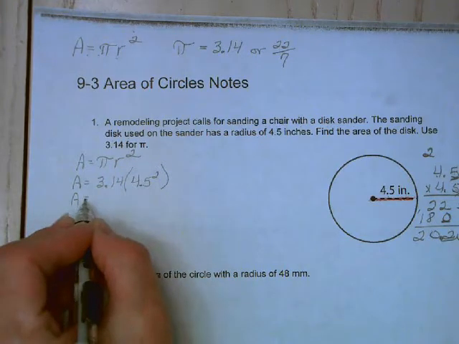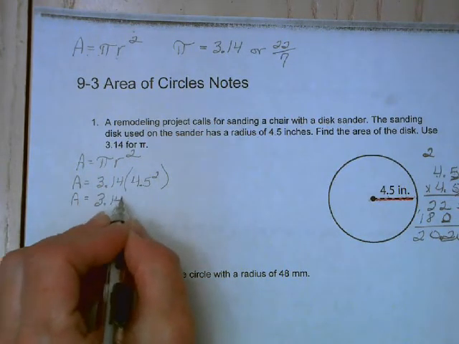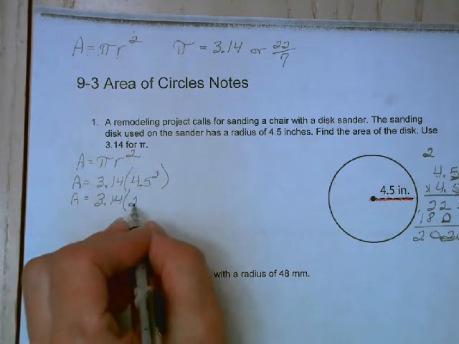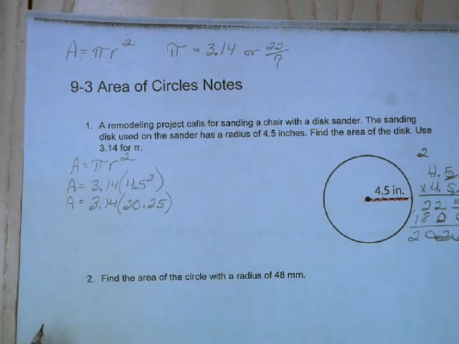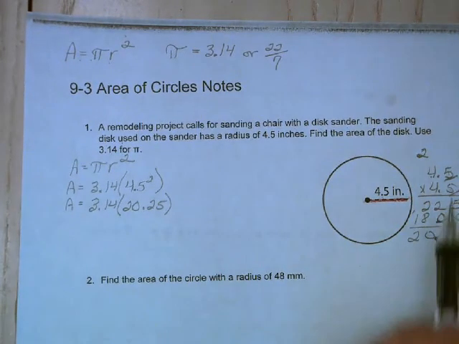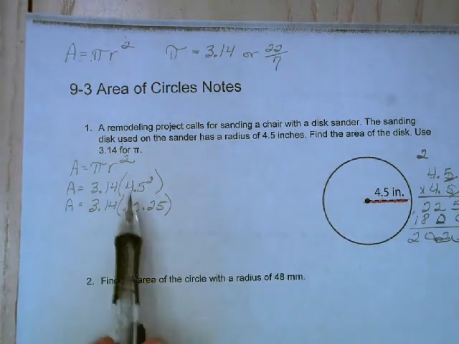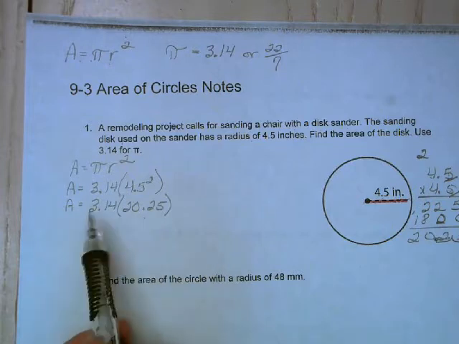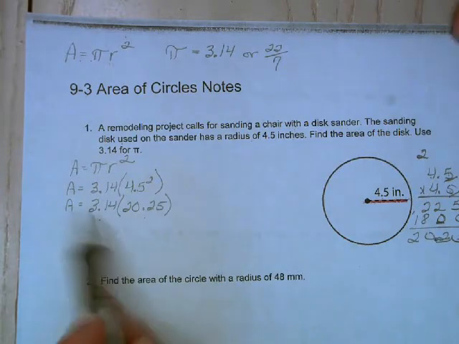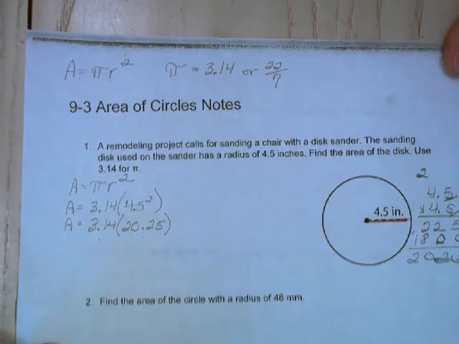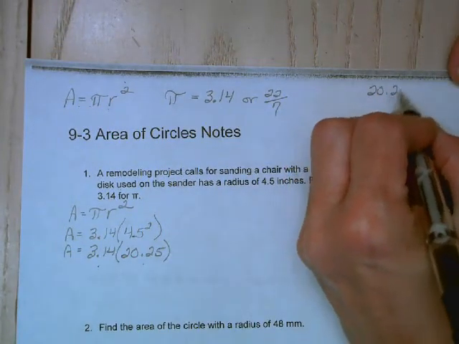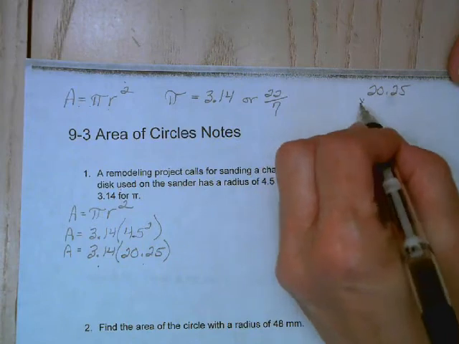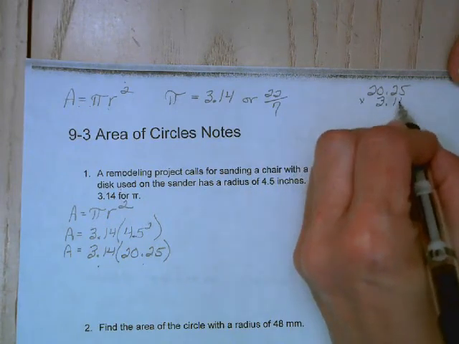I have area equals 3.14 times 20.25. So not only now did I multiply a 2 by 2, I'm going to multiply a 4 by 3. So I'm going to try to come up here and not make it very ugly. 20.25 times 3.14.